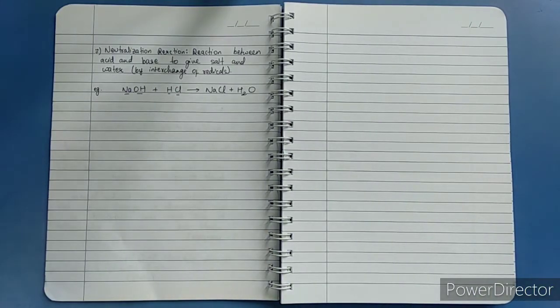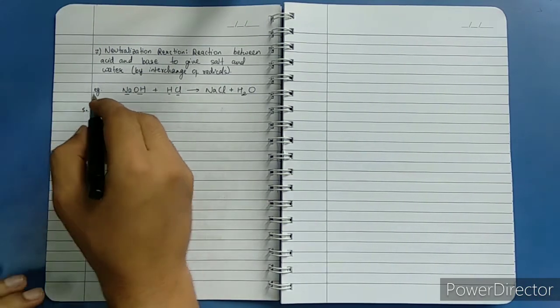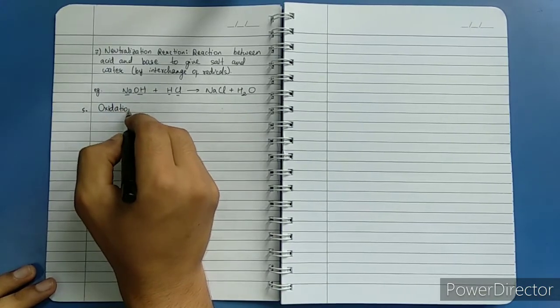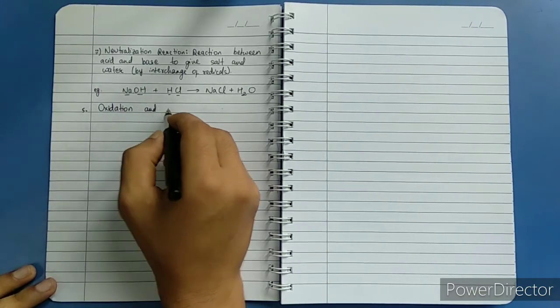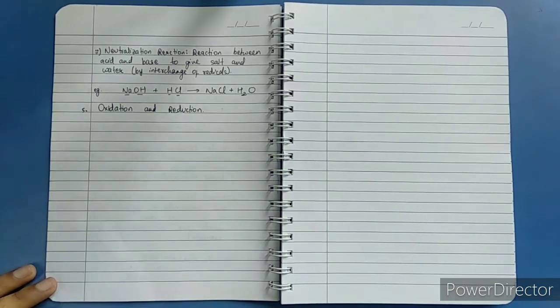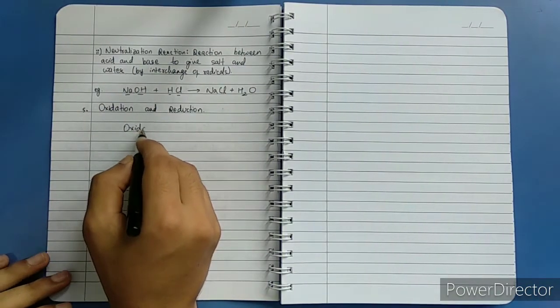Now the next topic, fifth one, is oxidation and reduction. Before starting this, let's understand the difference between what oxidation and what reduction is.